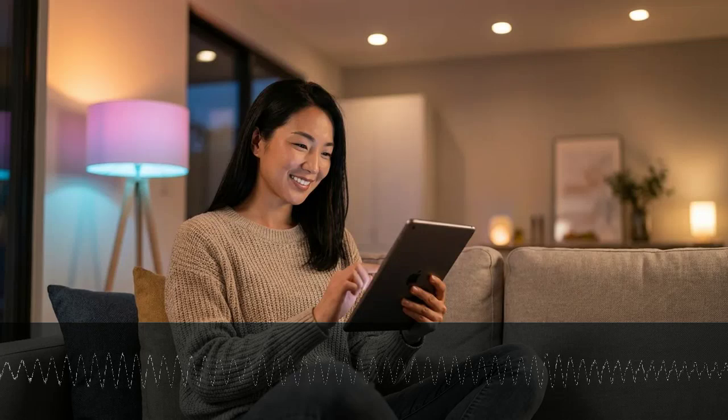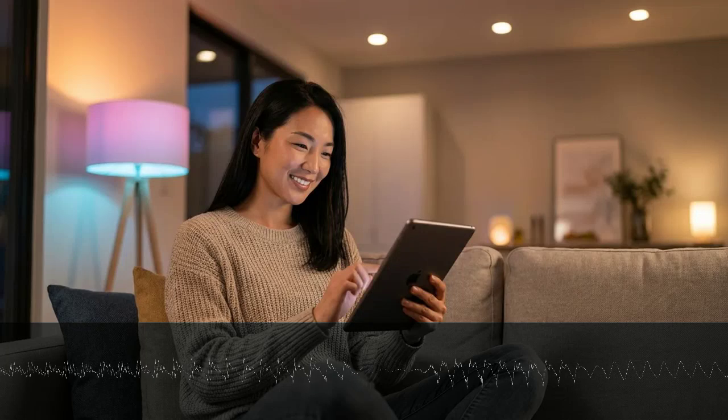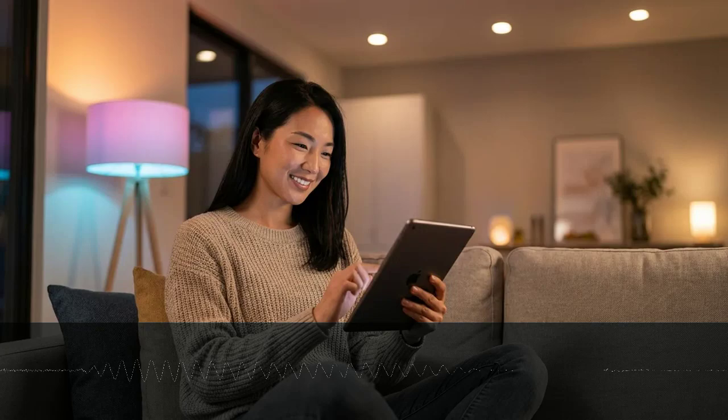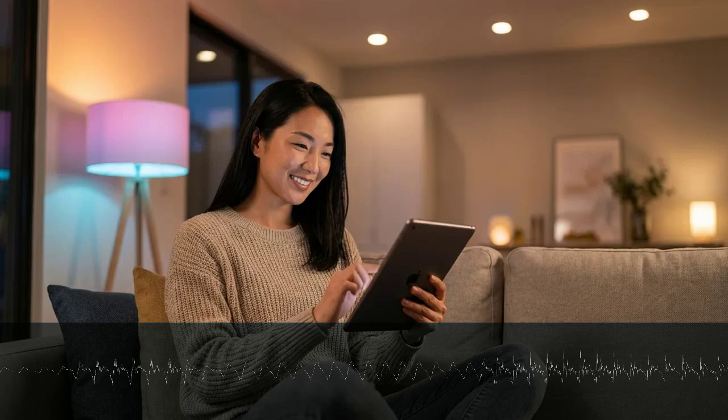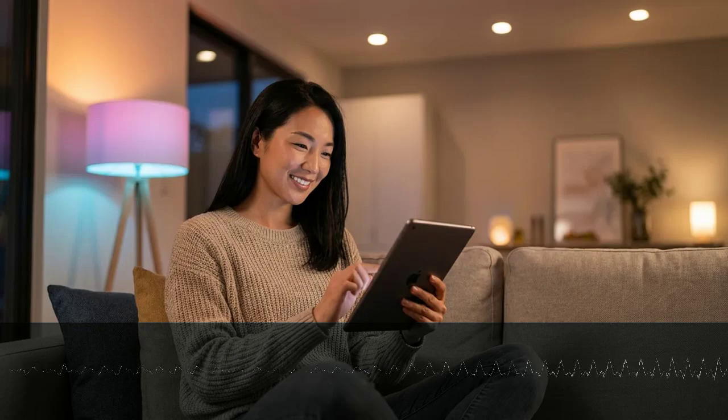You know what the best smart home automation is? The one you completely forget exists. The light that turns on before your hand even reaches the switch. The room that dims itself right when you're winding down for the night, without you touching a thing. That's the kind of lighting we're building today.